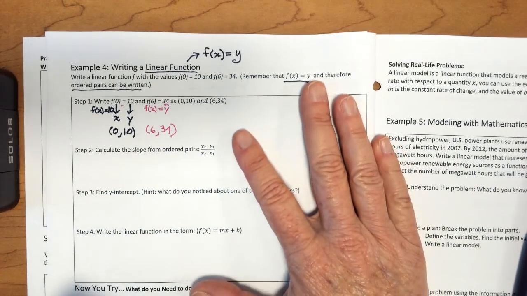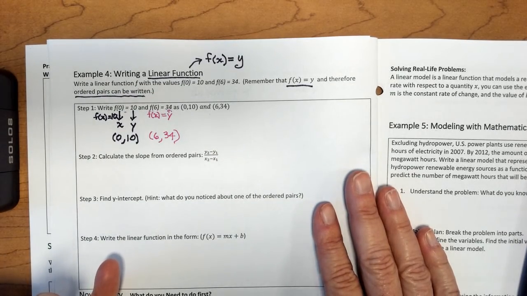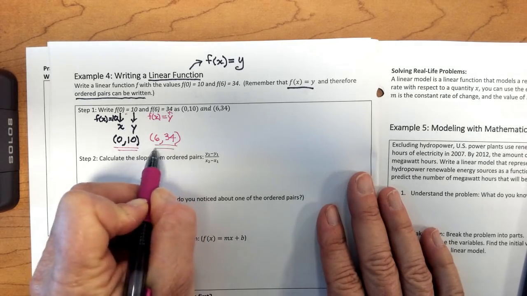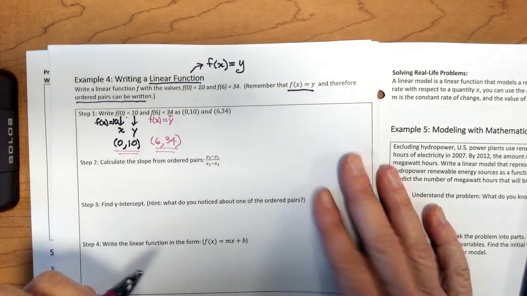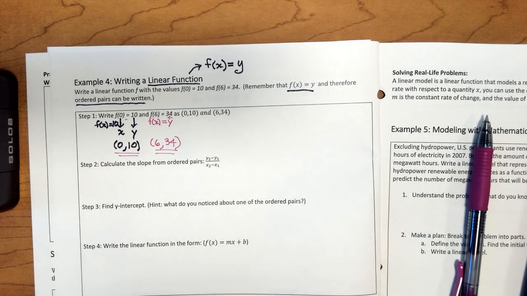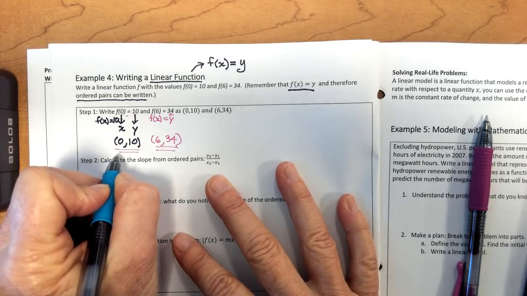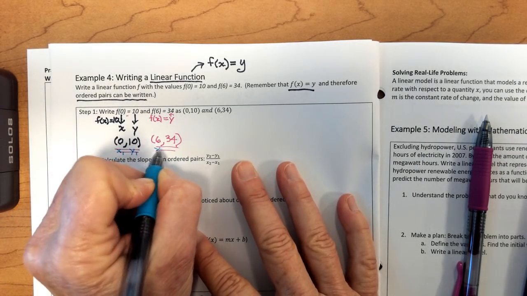And now, once I've done that, think about what we were doing earlier in example 3. We were given 2 points, and I need to write an equation from those 2 points. Well, please remember that I could go in and I could label these points.